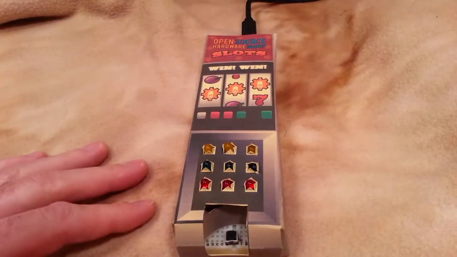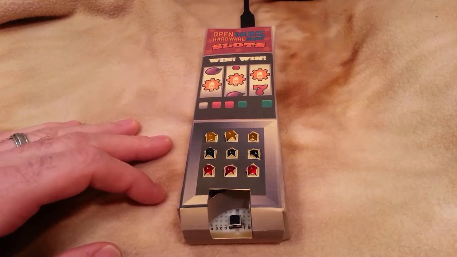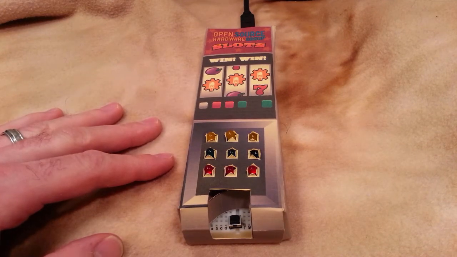So it's kind of neat. Your kids will love it. And really, you'll be able to make millions of dollars. You have to check in your state to see if it's legal to do the whole gambling thing.